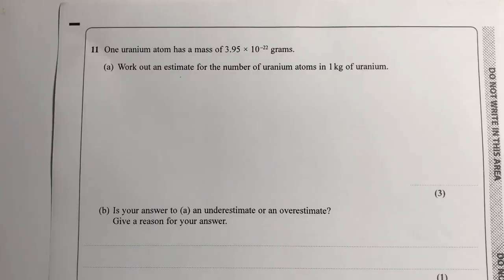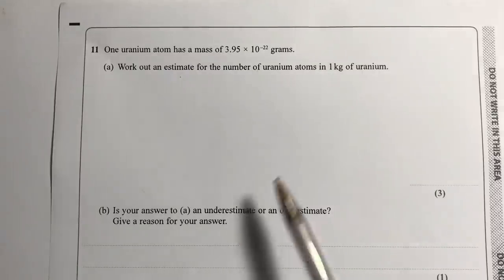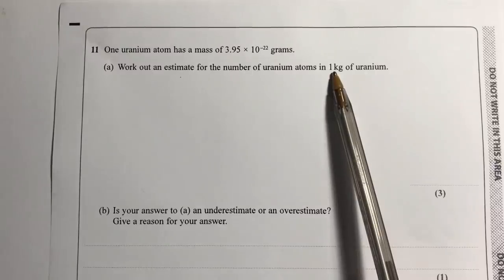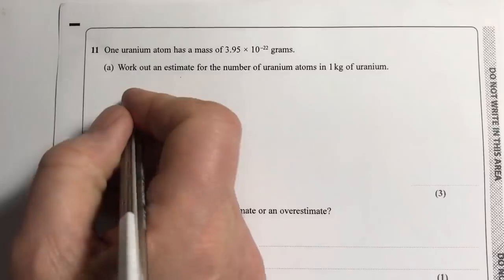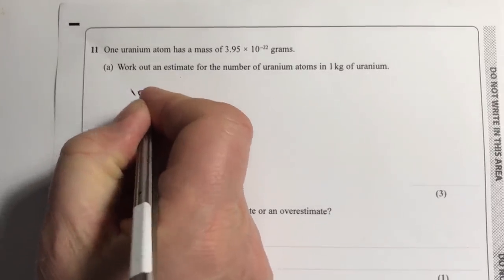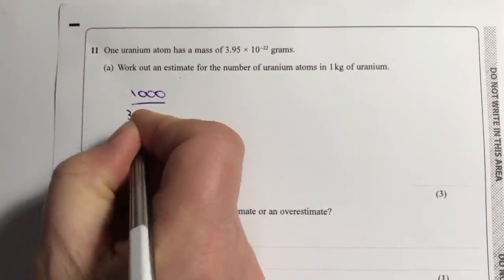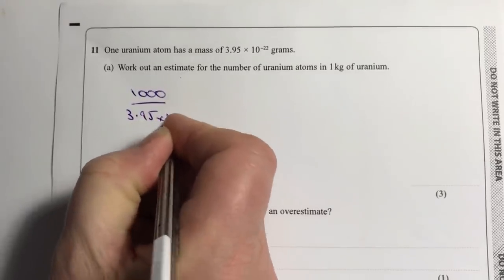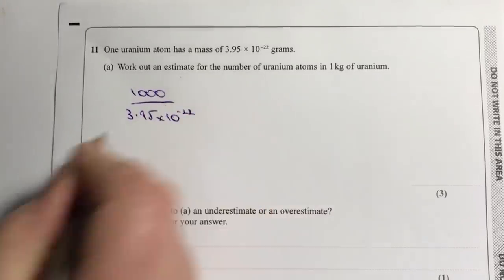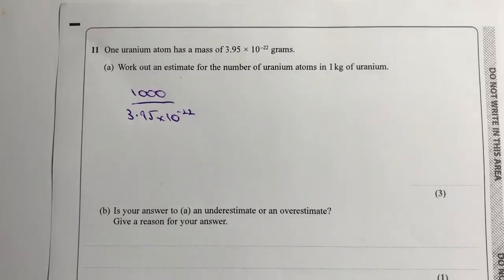Work out an estimate for the number of uranium atoms in 1,000 kilograms. Well, basically, what we're saying, 1 kilogram, what we're basically saying is that this is 1,000 grams. So the real question here is how many lots of 3.95 times 10 to the power of minus 22 are there in 1,000? It's so saying 1,000 divided by 3.95. Now it's going to be very, very difficult to do that.